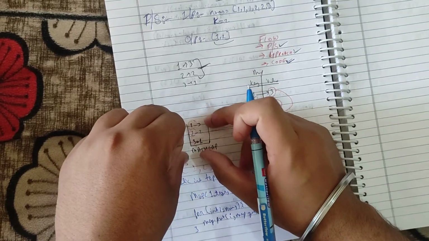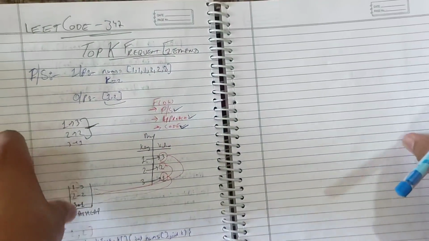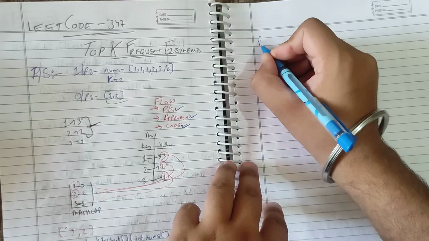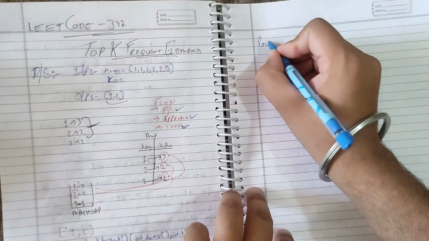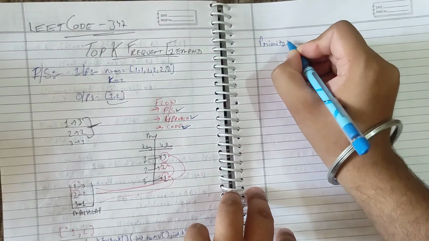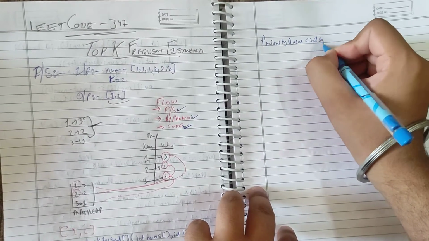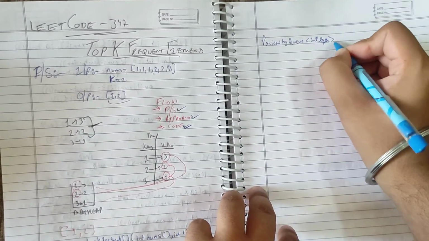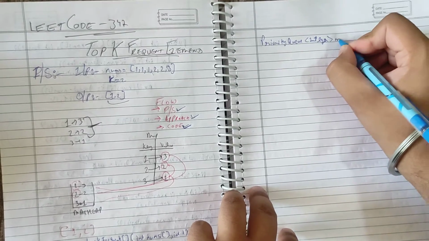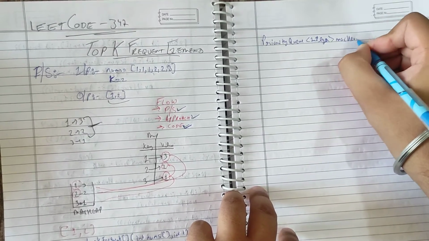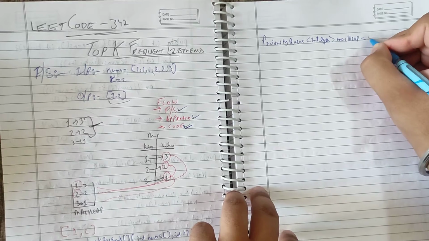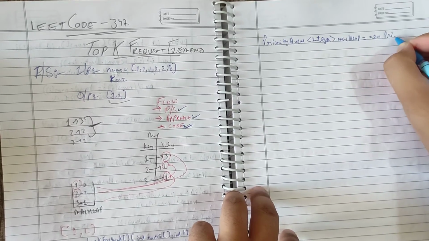Now our job is to create the heap, and the heap we want is a max heap. It will be a priority queue of integer, and let me just call it maxHeap equals new PriorityQueue.